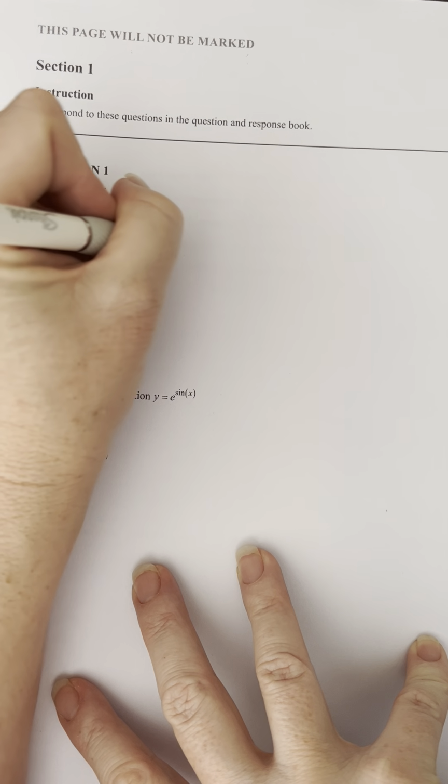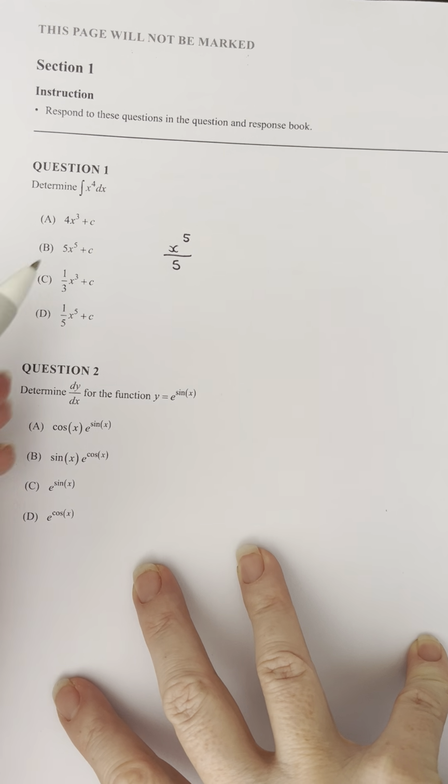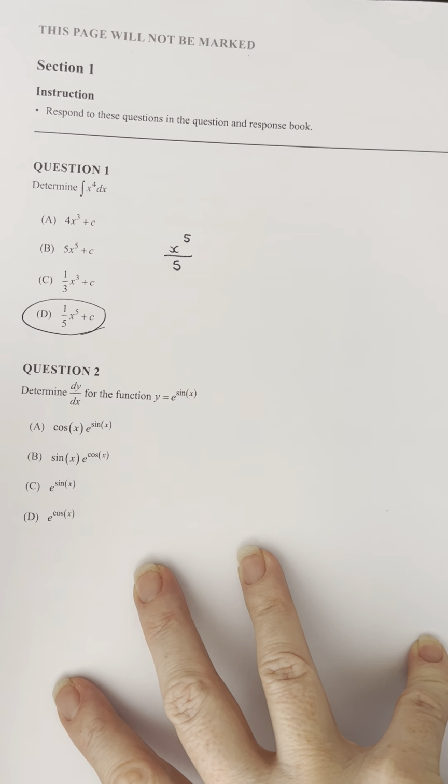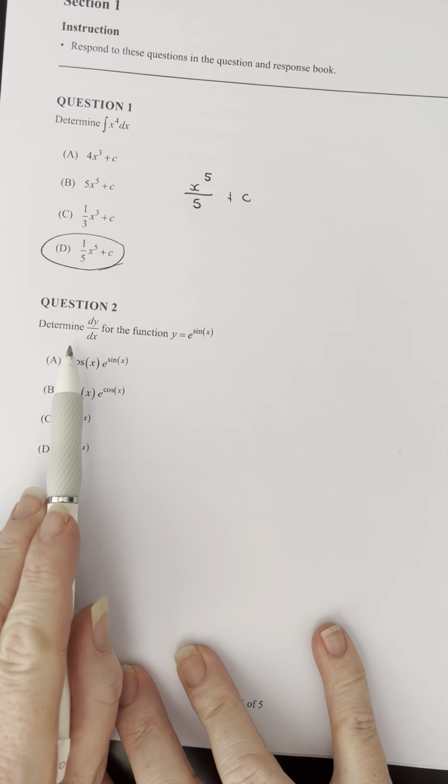So when we find the integral, we are going to add 1 to the power and divide by the new power. So looking down my list, I've got 2 that have an x to the power of 5. So D is my answer because it's 1/5 x to the power of 5. Obviously, I have the plus C there. Remember, in multi-choice, we're trying to go as quick as we can.